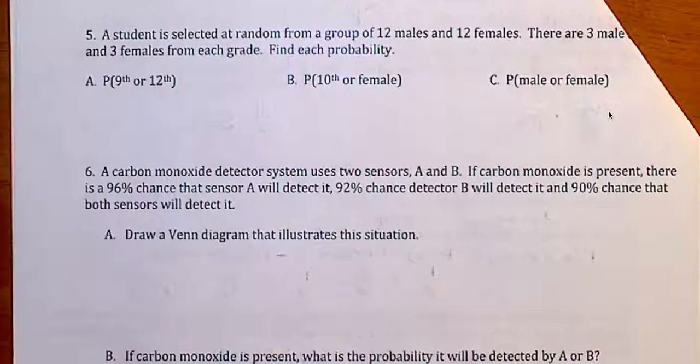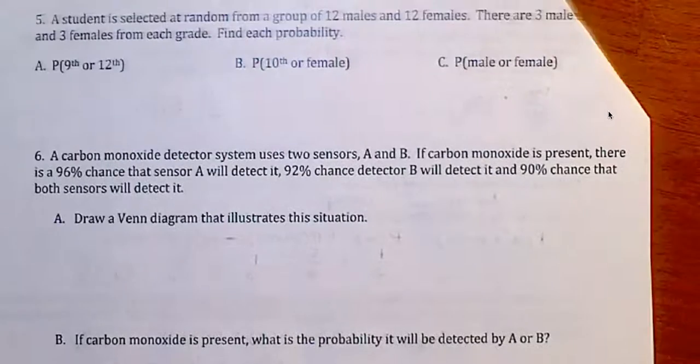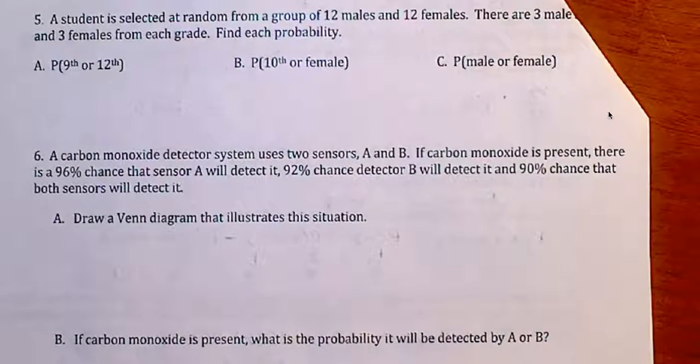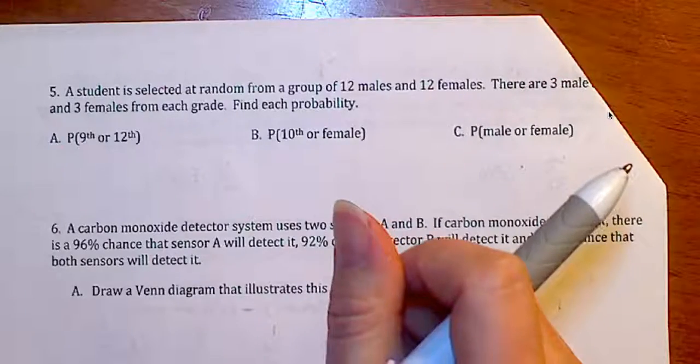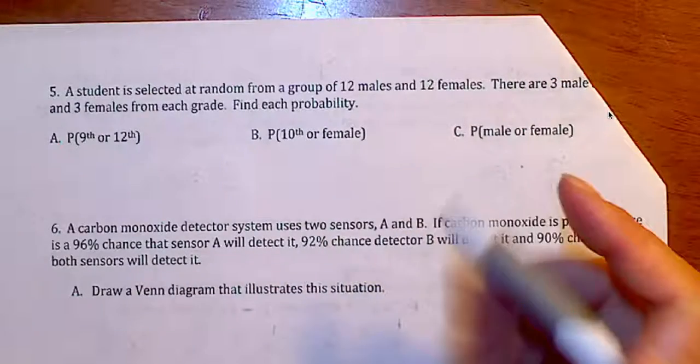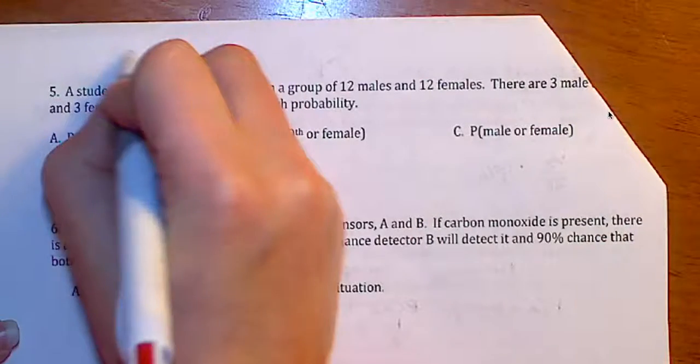Number 5 says a student is selected at random from a group of 12 males and 12 females. There are 3 males and 3 females from each grade. Find each probability. Now it might be very helpful to make a little chart here. Okay, so we're going to squeeze it in at the top. Now, not every question is going to ask for a chart or give you a chart, so sometimes you might have to make one on your own just to organize everything.